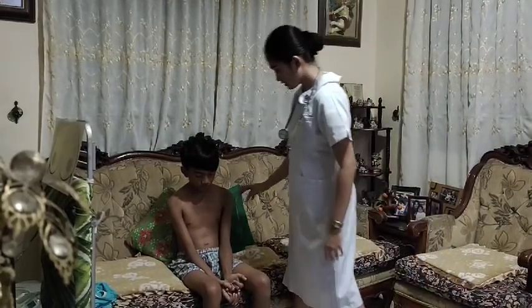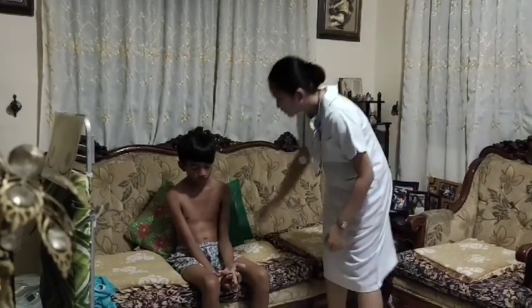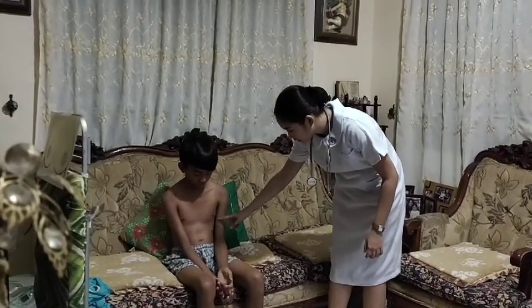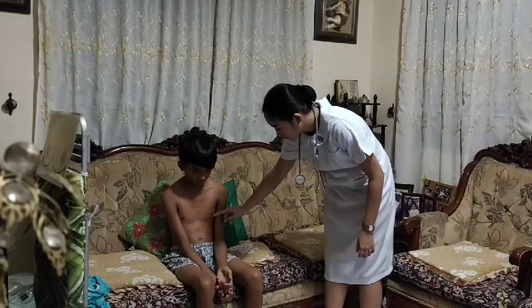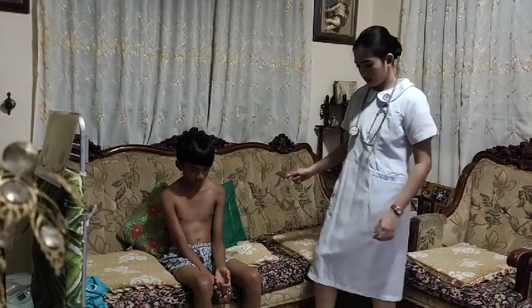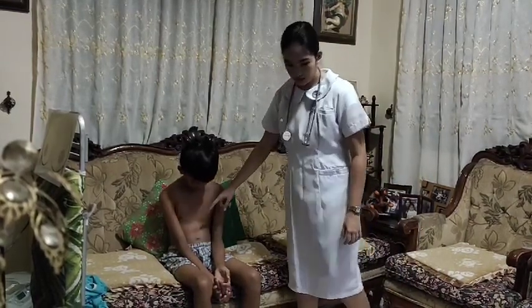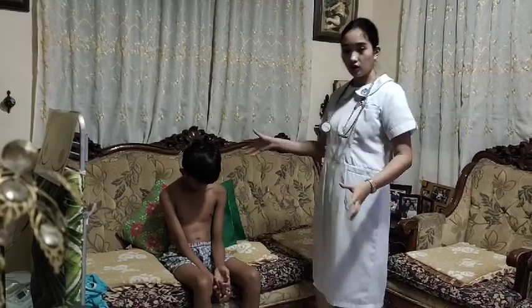So next one, we will now inspect the areola for size, shape, symmetry, color, and masses or lesions. As we observe, the patient has a round areola, and the same on the other side. It is dark brown, so the patient has the same brown color.